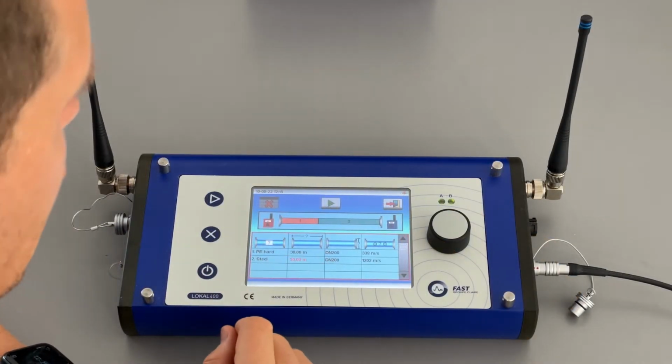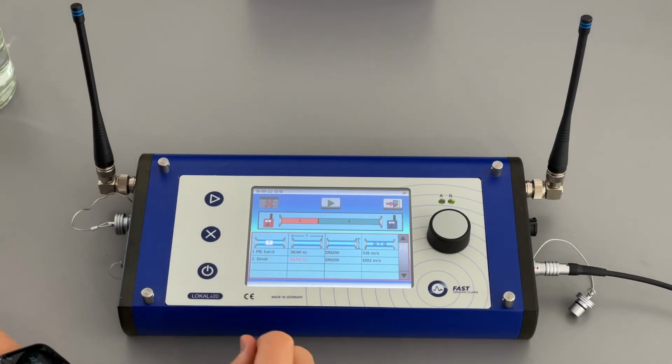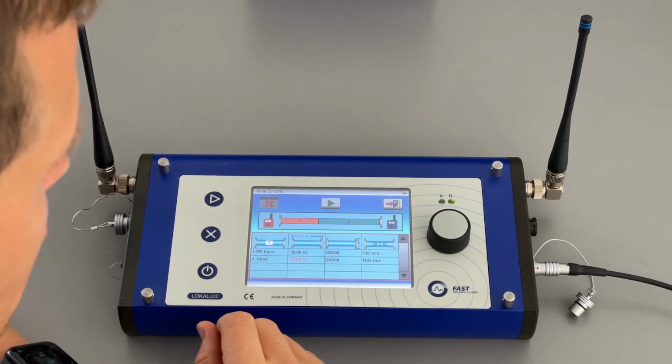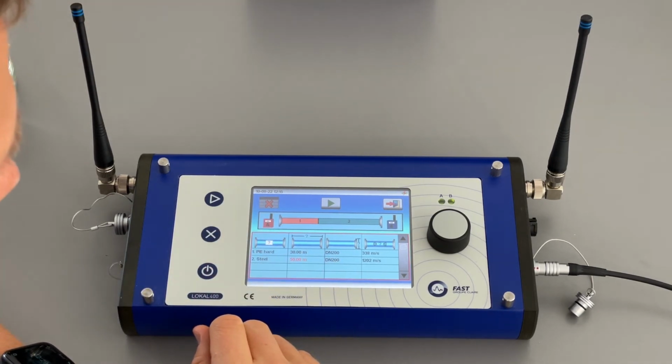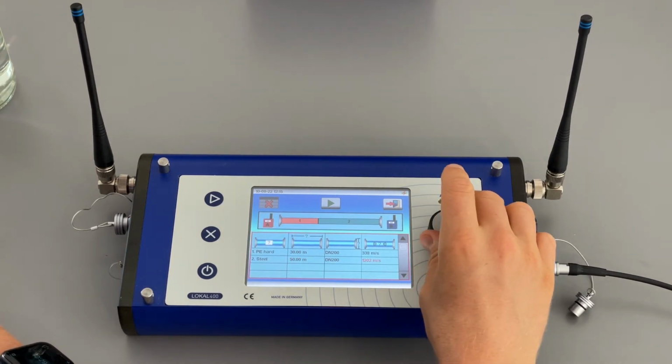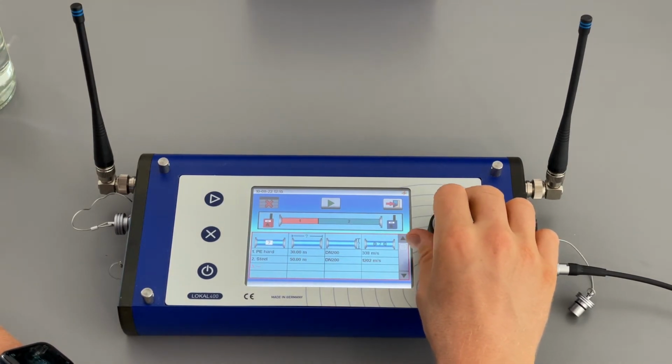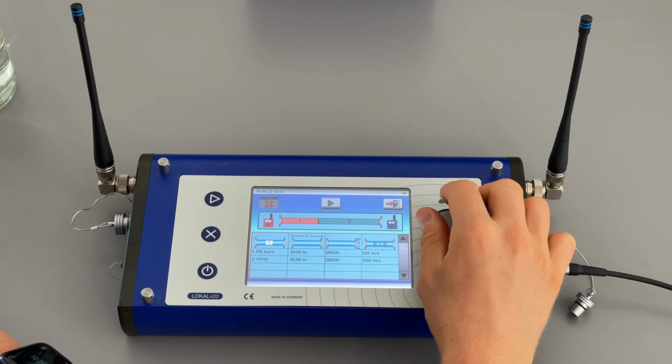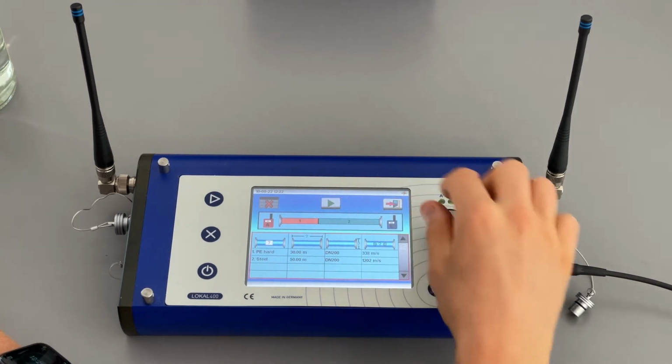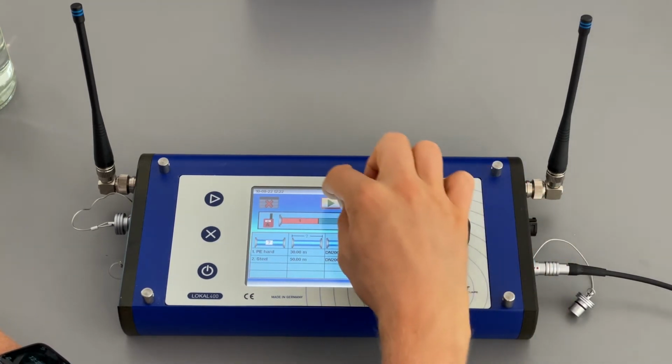As soon as you've selected all your pipe sections and materials, in this case we are finished here, we have two sections, we navigate to the play button here and can start the correlation by pressing it.